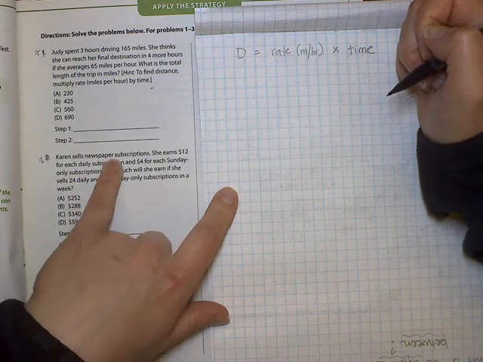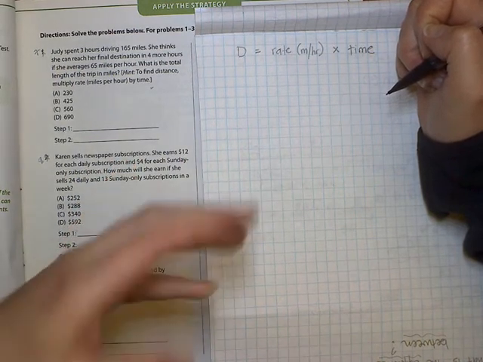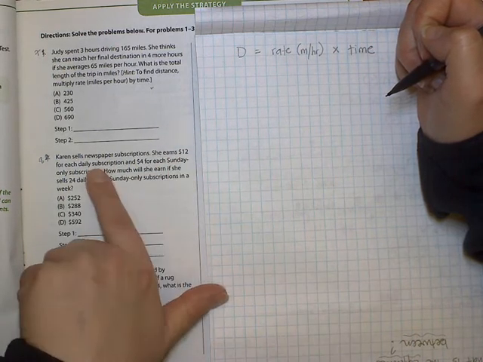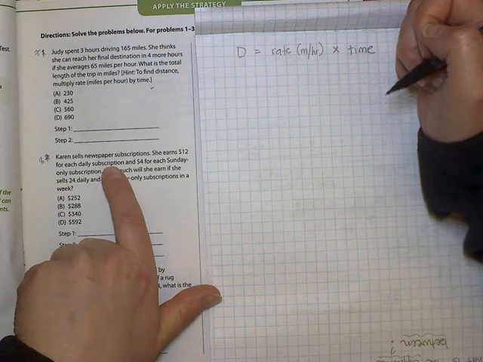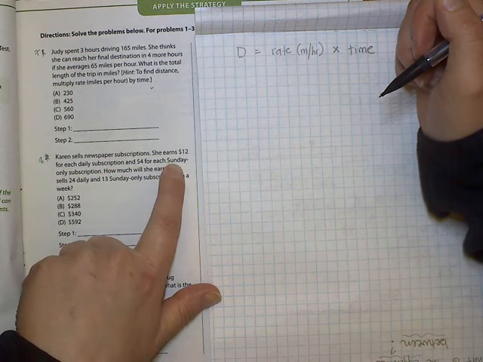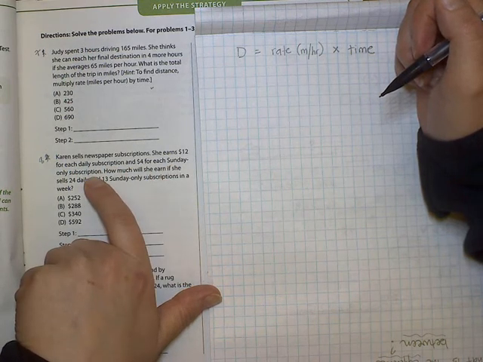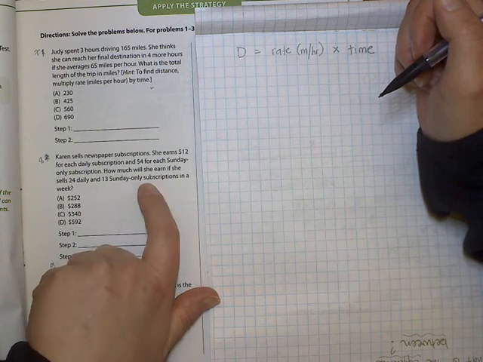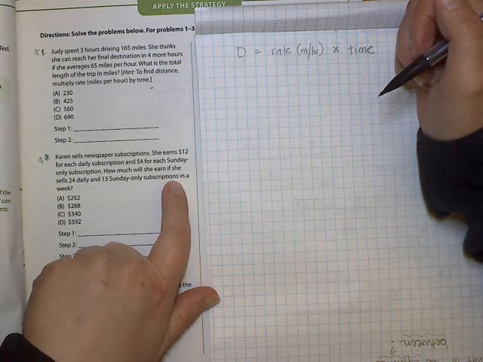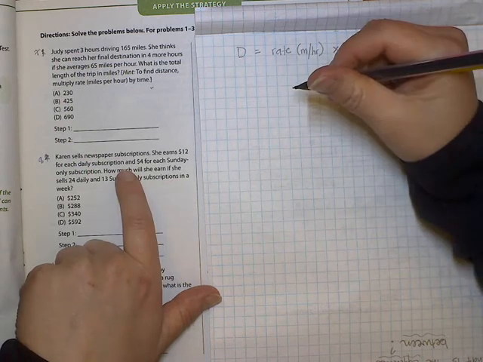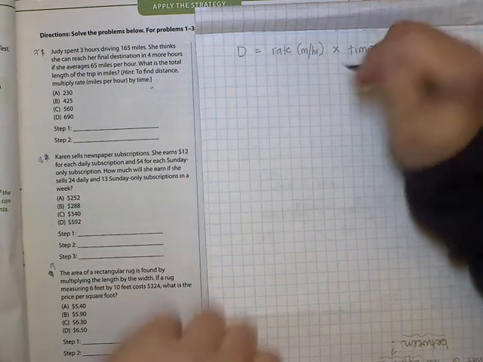Okay, number 8, Karen sells newspaper subscriptions. So that's when you pay money and you get the newspaper every day or every week or every month. She earns $12 for each daily subscription. So daily would be Monday through Friday, or maybe even Monday through Saturday. And $4 for each Sunday-only subscription. How much will she earn if she sells 24 daily and 13 Sunday-only subscriptions in a week? So that one you're going to have 2 steps. So my clue, my hint, my suggestion is that you think about Sunday and then think about the week separately and then put them together.